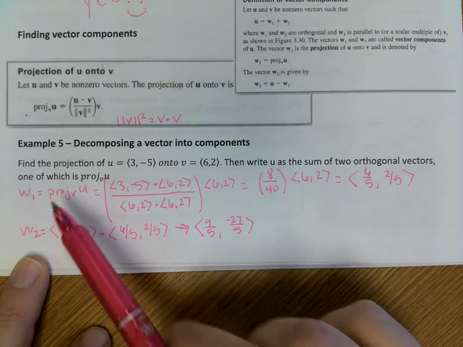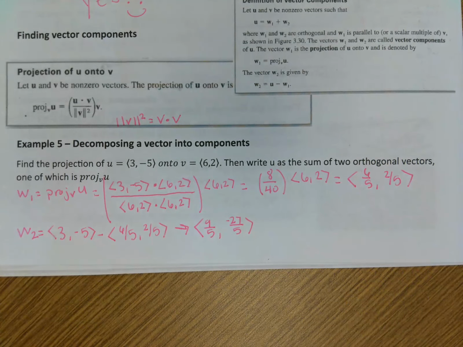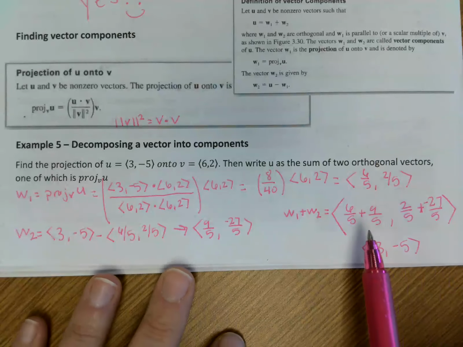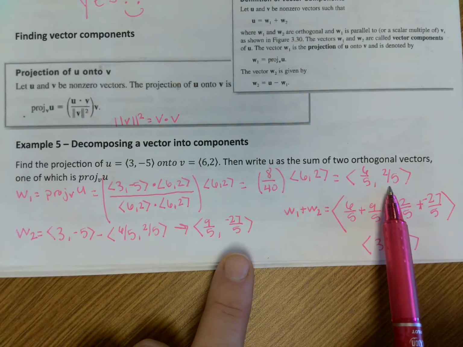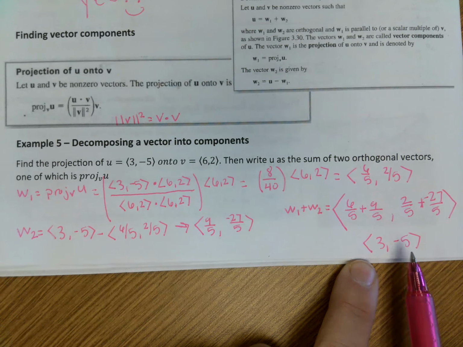So again, that's that w. So if I want to write our sum of our two, if I add these two together, I would get 6/5 plus 9/5, that's these two, plus 2/5 plus negative 27/5, which would be 3 over negative 5.